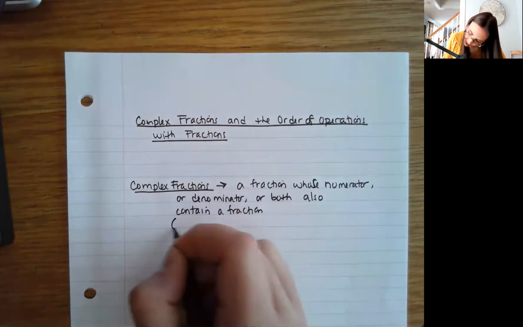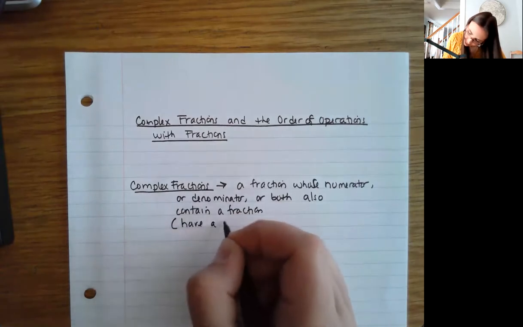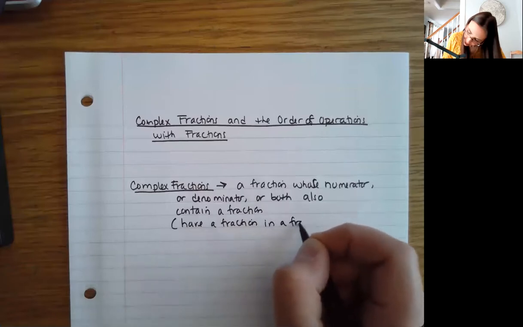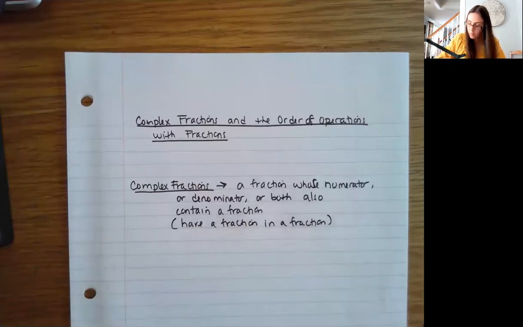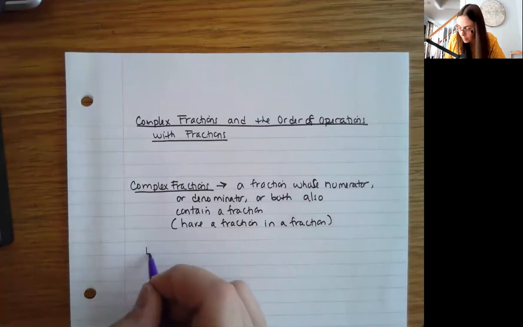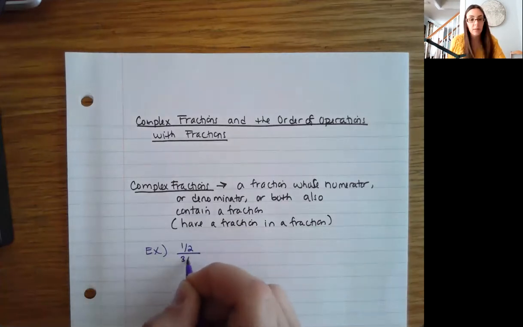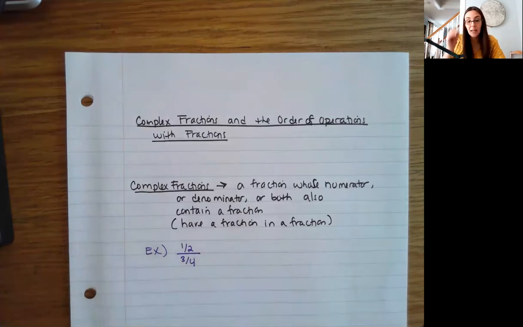So you basically have a fraction in a fraction. So for example, something like 1/2 over 3/4. Really messy. That's why they're called complex, because they are complex.